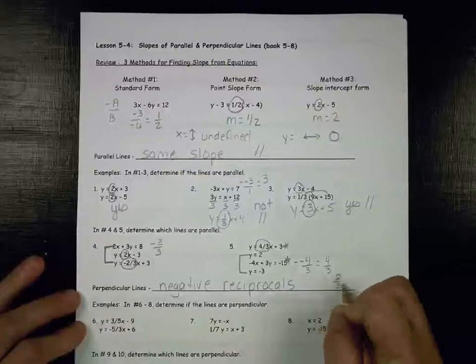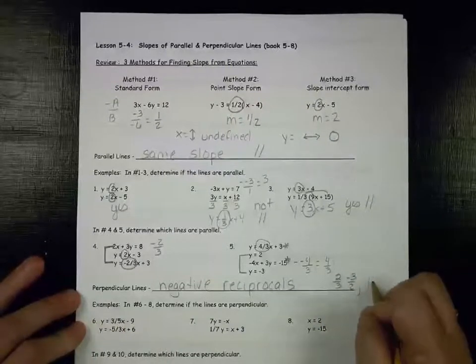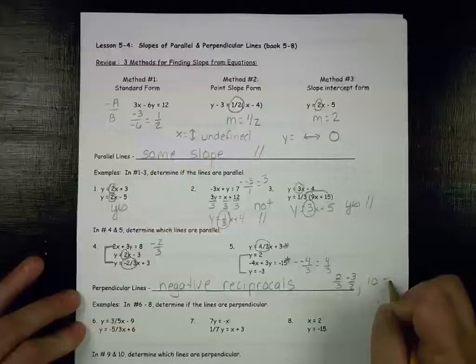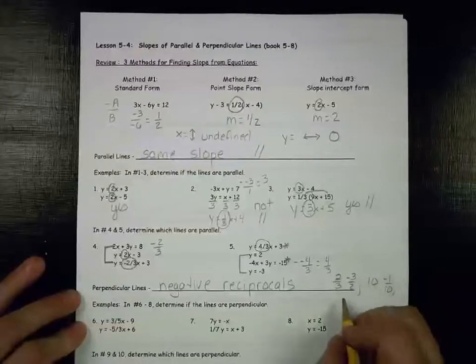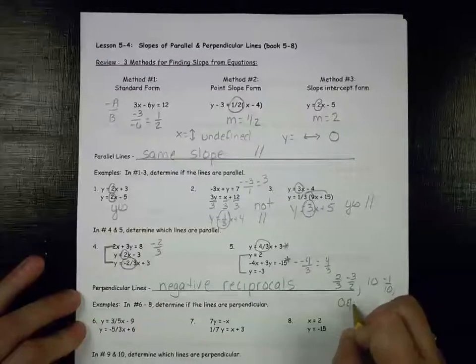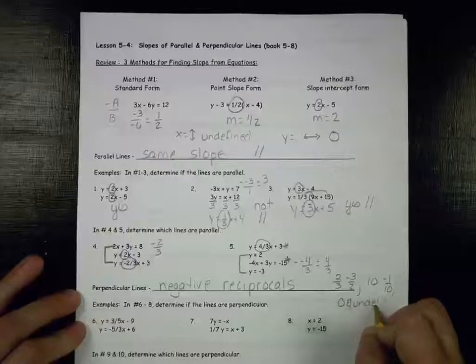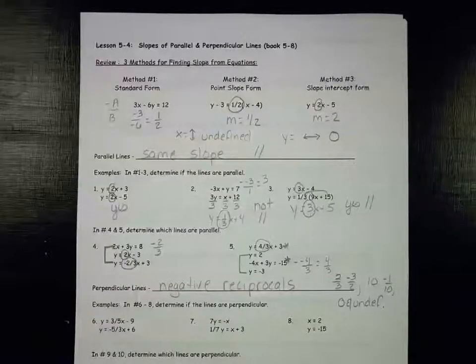So maybe 2/3 and negative 3/2, 10 and negative 1/10. And two very special reciprocals are 0 and undefined. Horizontal and a vertical line are perpendicular.